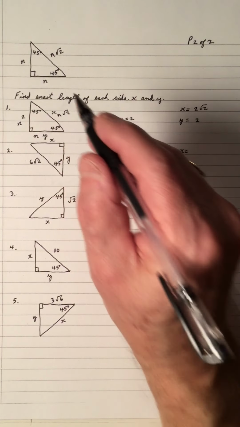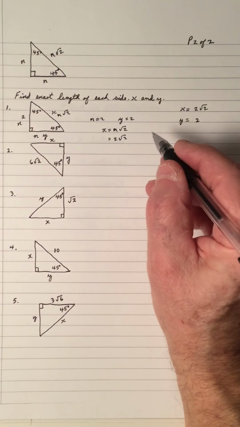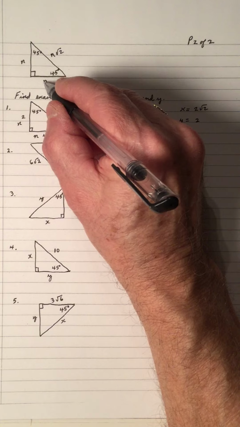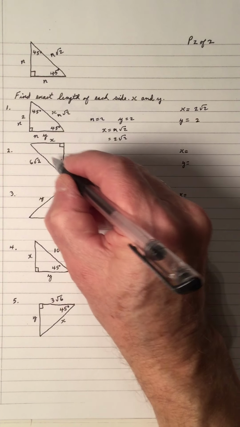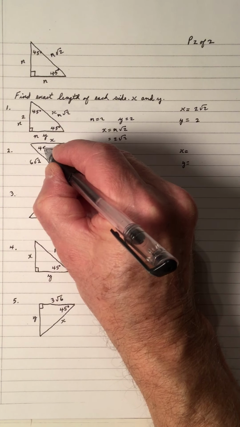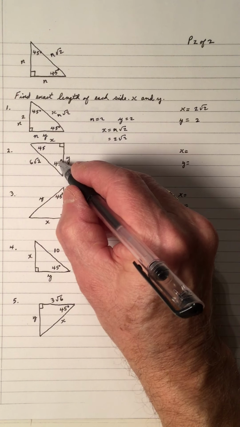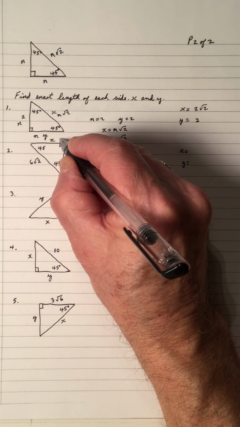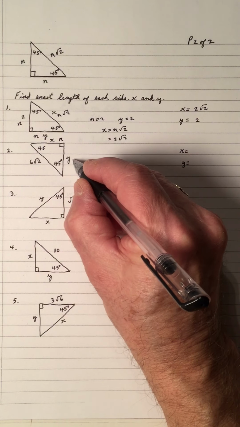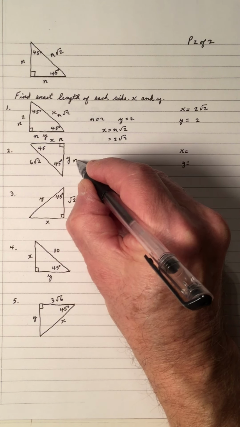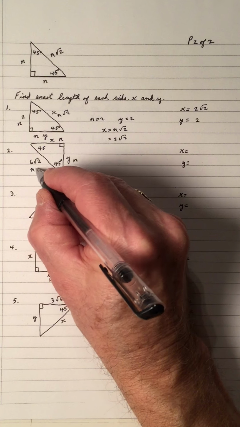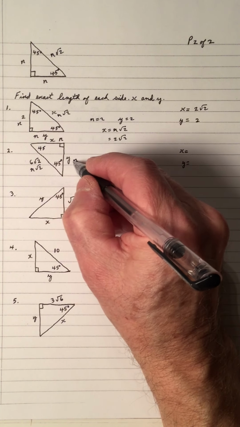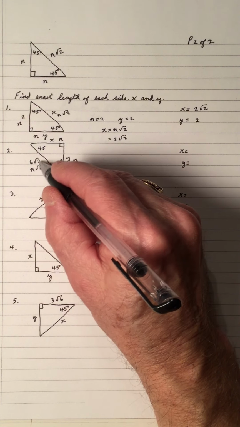Number 2. Again, what I do is I have an n, and an n root 2 because I got a 45. That angle is 45. That means the sides opposite the 45-degree angle are equal. So that means this side is an n, this side is an n, and this side is n root 2. So we got x is n, we got y is n.